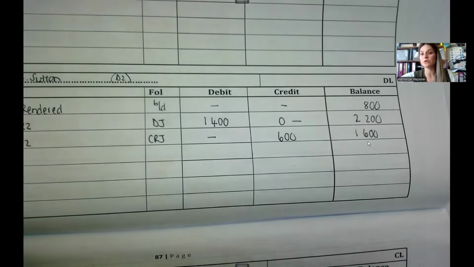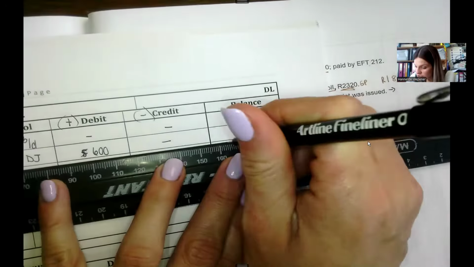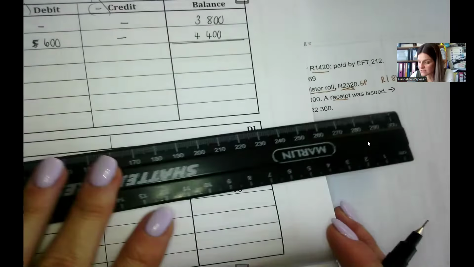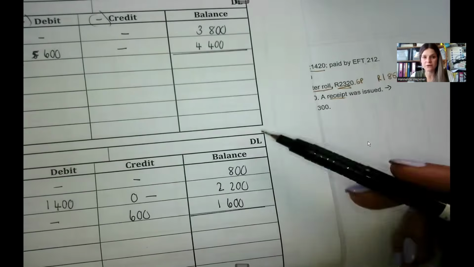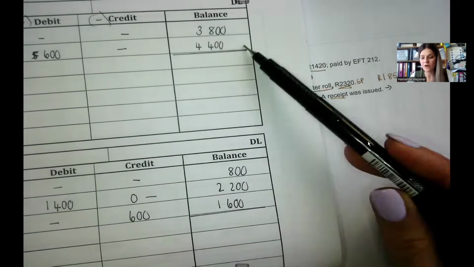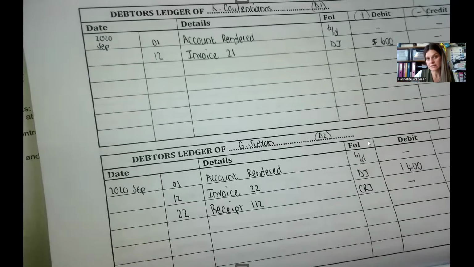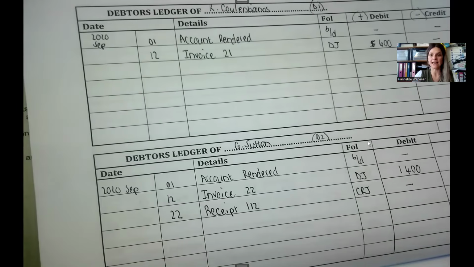And that was it. There were no other transactions there. So you're not going to write anything else. You're just going to draw one line under the amounts per debtor to say that this is now what each one of these debtors owes me after the month of September. We had no other debtors transactions there. And that is a debtors ledger.